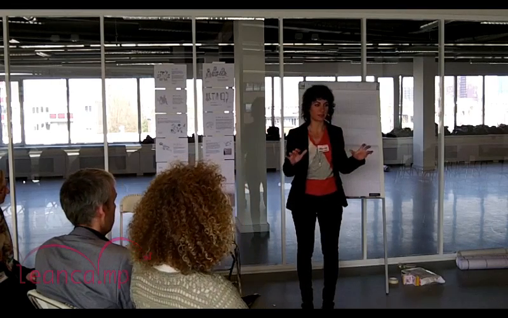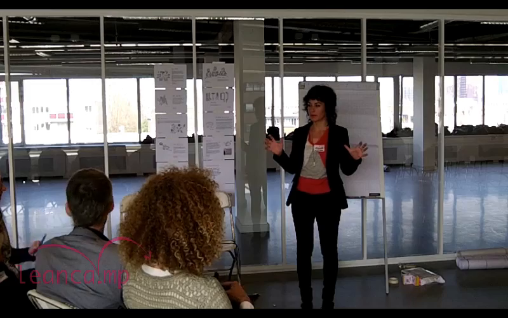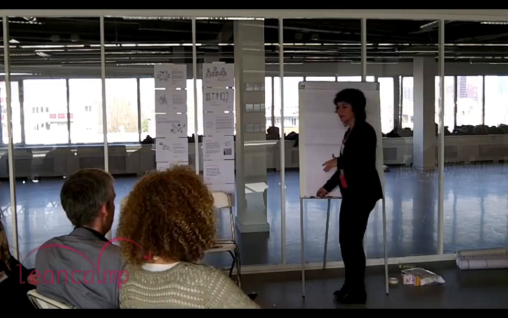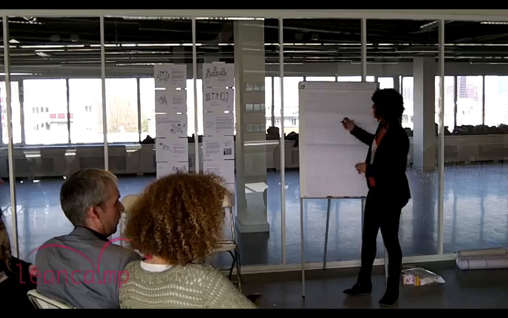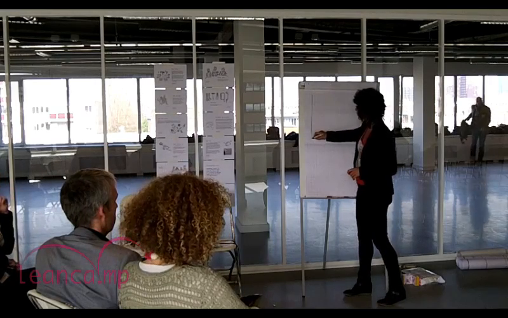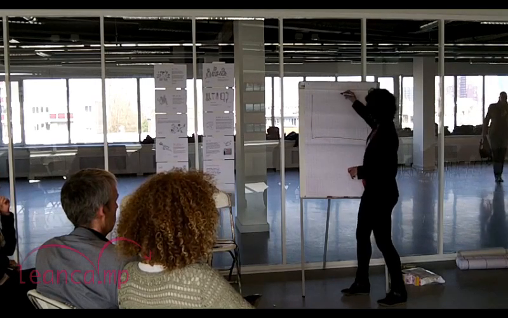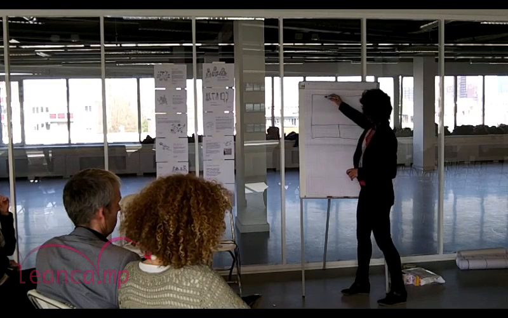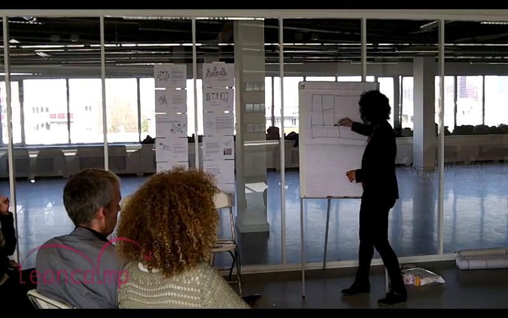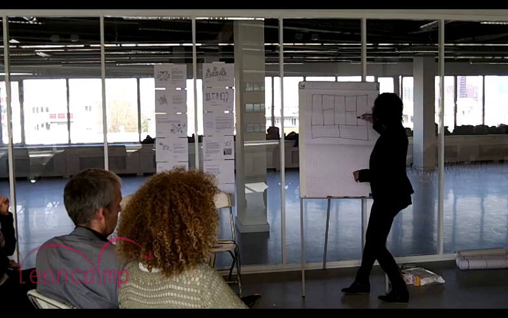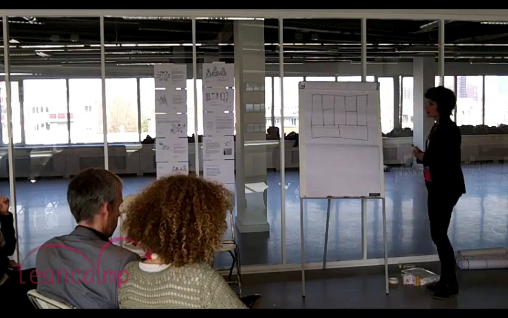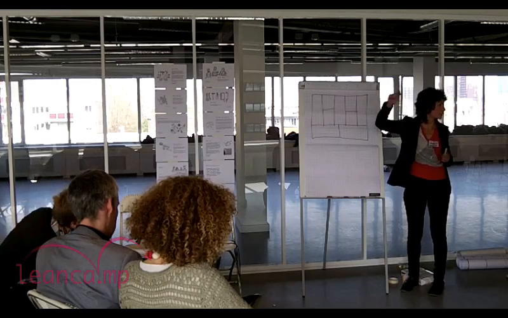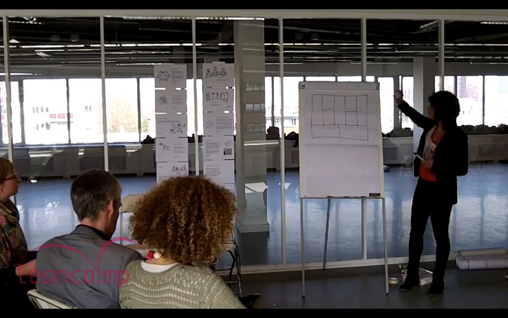Do you know what a business model canvas is? No? Yeah? Okay. The business model canvas is a framework where you can design your business model. It's a framework of 9 blocks divided like this. So basically, I'm introducing the business model canvas for a second.